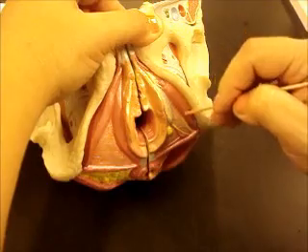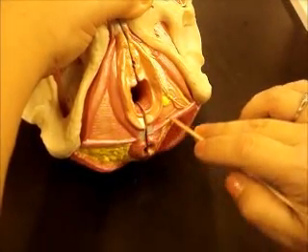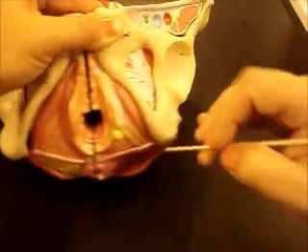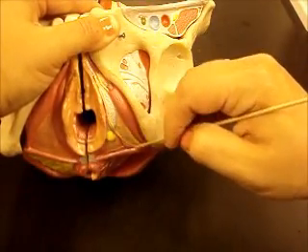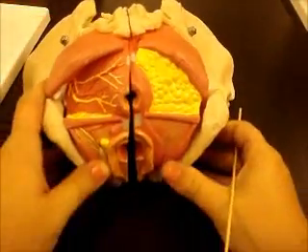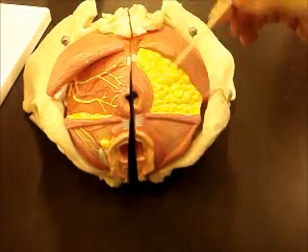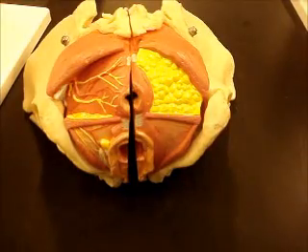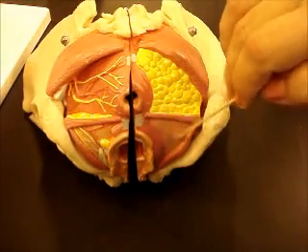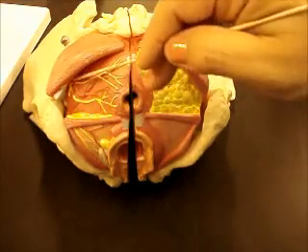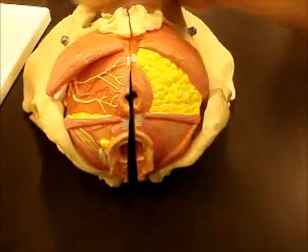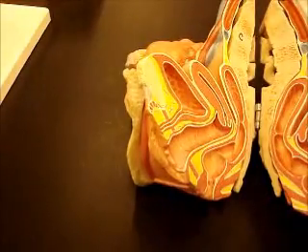Ischiocavernosus muscle. Superficial transverse perineal muscle here. And you can see branches from the pudendal nerve and internal pudendal artery there. Anal canal, external anal sphincter. This is all levator ani. This would be your deep transverse perineal muscle here. Again, pudendal nerve and internal pudendal artery. That's it for that one.